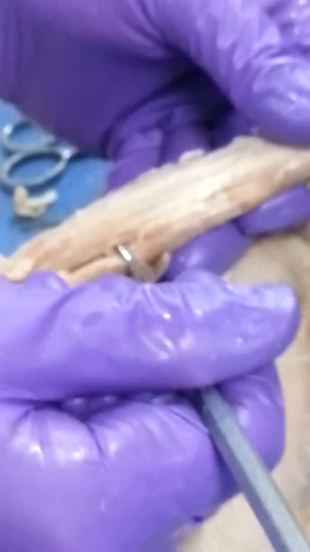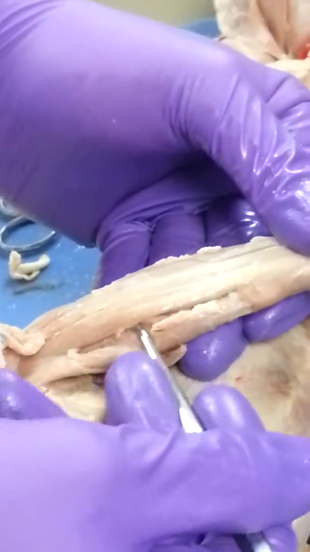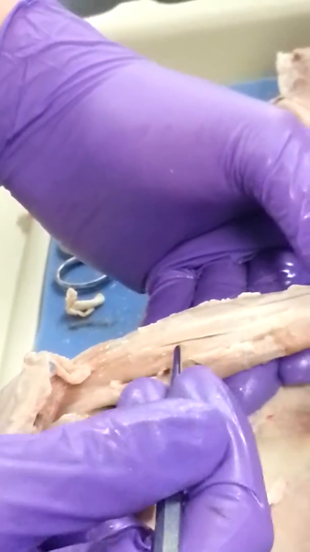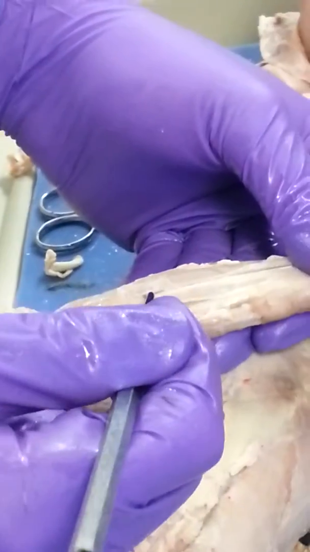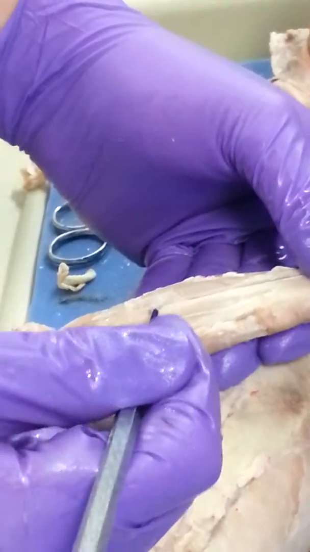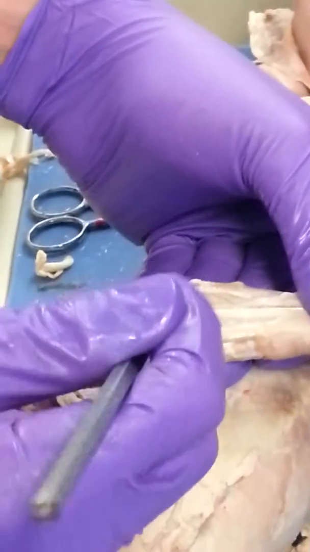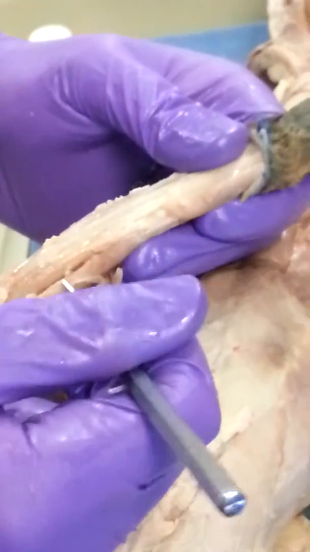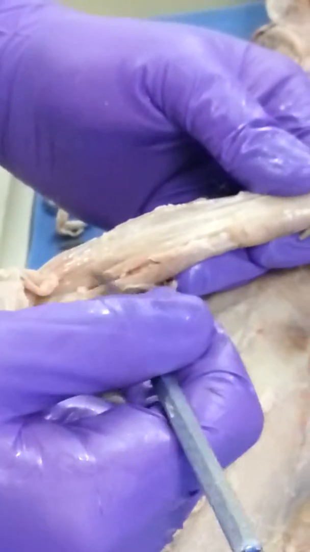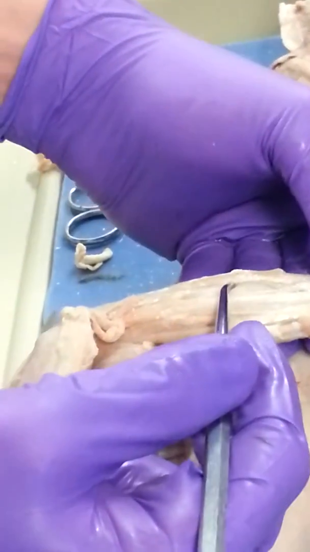Brachioradialis, and then what about this one here? Flexor digitorum longus? Is it the extensor? It's extensor. So which one is it going to be? Extensor carpi radialis, which makes this one extensor digitorum, and then that one would be extensor carpi ulnaris. So we have brachioradialis, extensor carpi radialis, extensor digitorum, extensor carpi ulnaris.